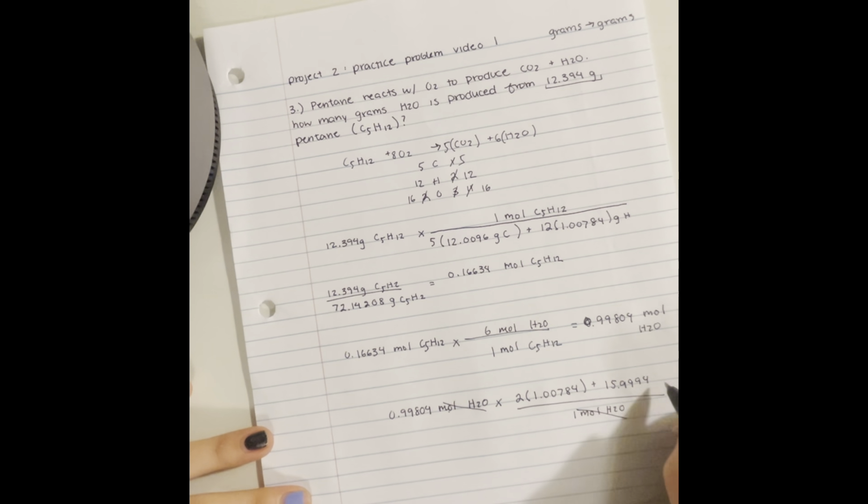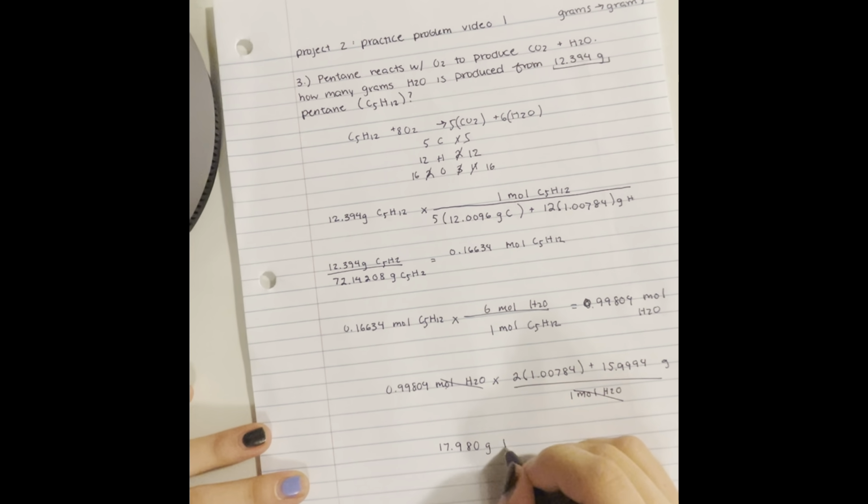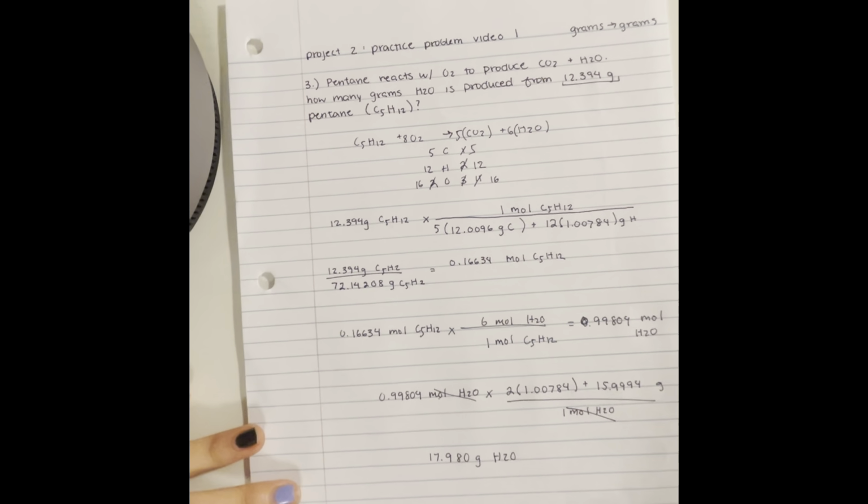The moles cross out. You're left with grams. And what I got was 17.980 grams of H2O. And since we started off with 5 sig figs, we can end with 5 sig figs.